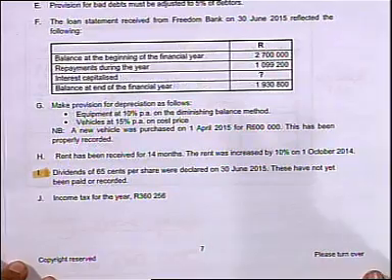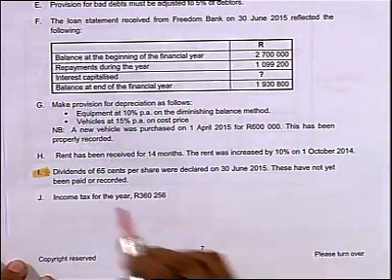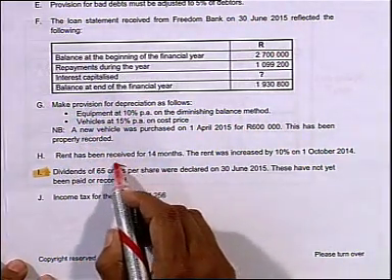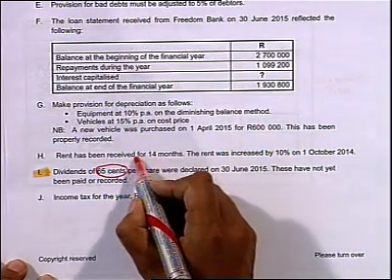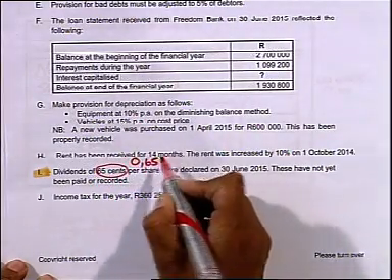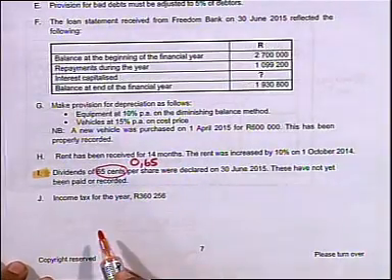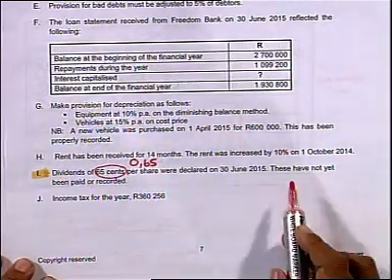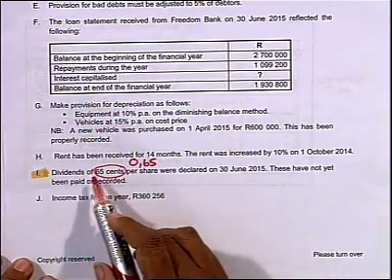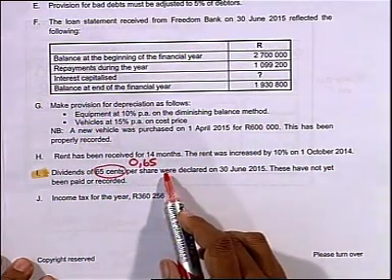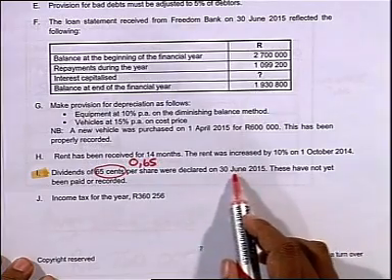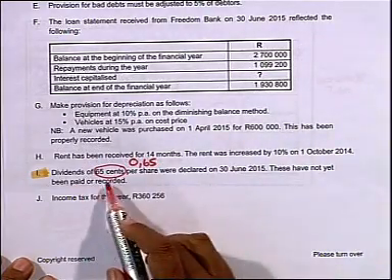Now let's read very carefully. Dividend of 65 cents. Remember, 65 cents is 0.65. If you're going to say times 65, you're going to have to divide that by 100, because that's in cents and you want your answer in rands. Dividend of 65 cents per share were declared on the 30th of June. That's the end of the year. These have not yet been recorded.